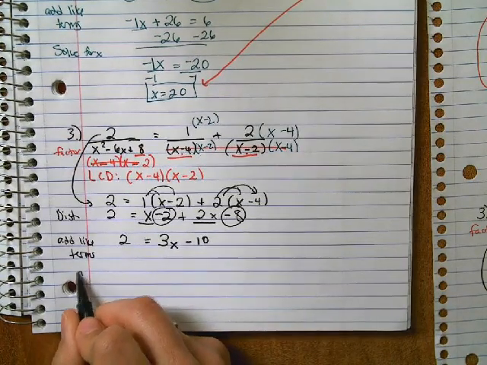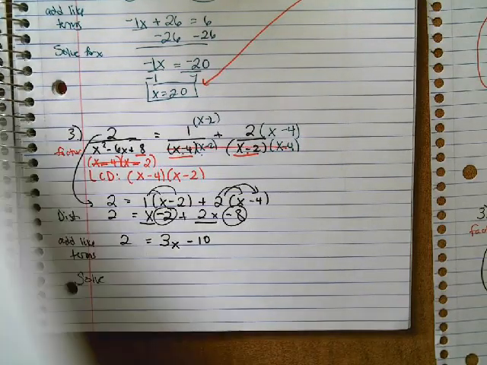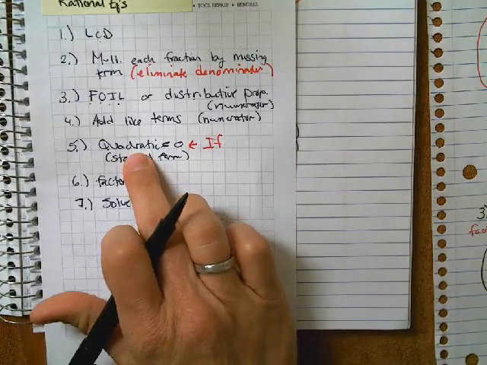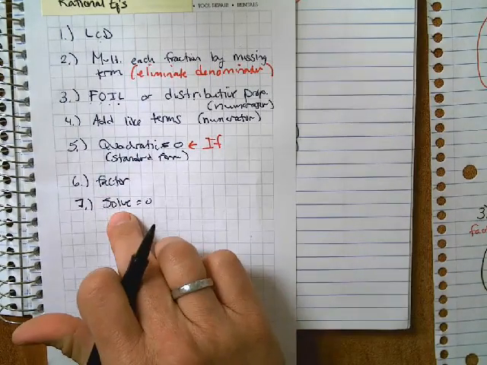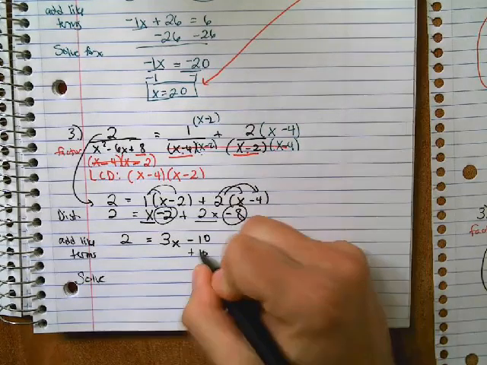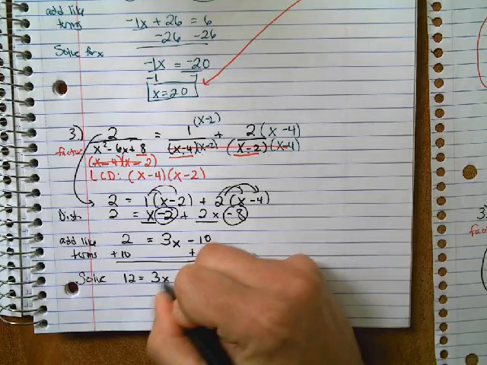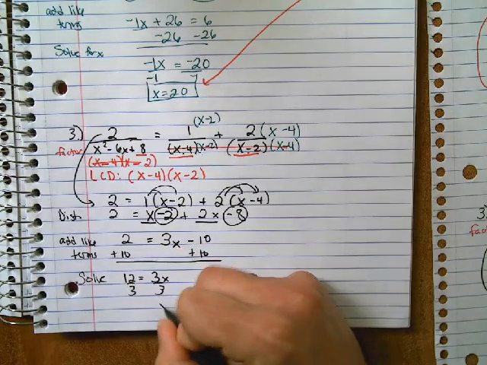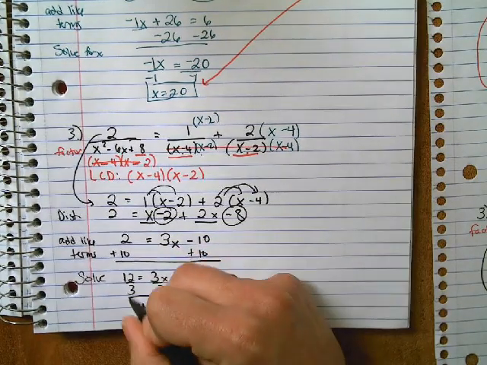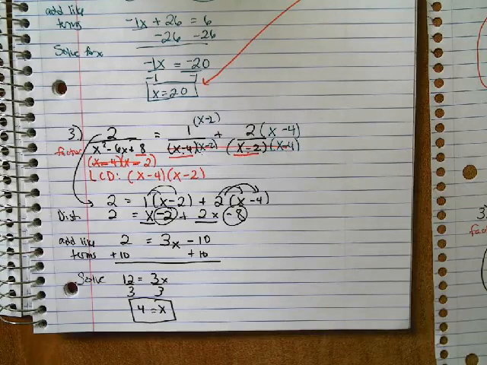I don't have to do step 5 or step 6 because it's not a quadratic. So I don't have to factor. I just get to go right to my solving part because this is a linear equation. So I'm going to add 10. Remember that I said to you guys on Tuesday I did the more difficult question with you. So it should not be nearly as difficult as what I did with you on Tuesday. Giving you guys a little bit easier questions to do here.